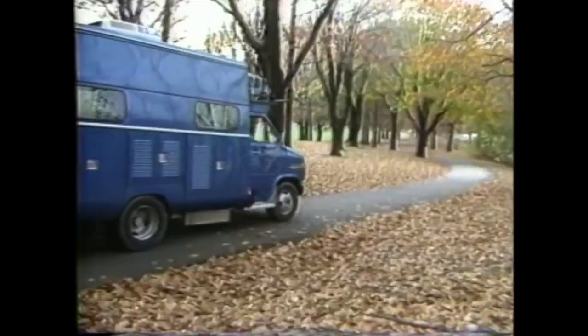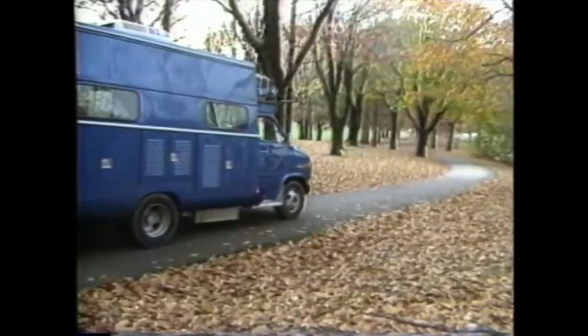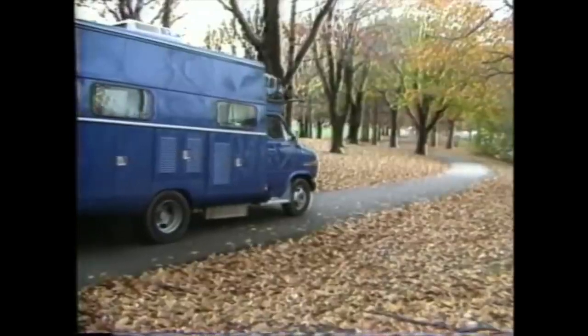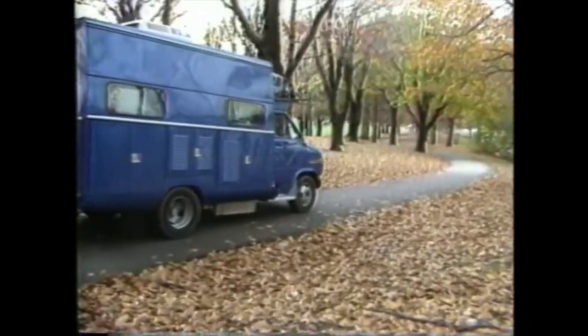The NavLab is a roadworthy truck, modified so that researchers or computers can control the vehicle as occasion demands.